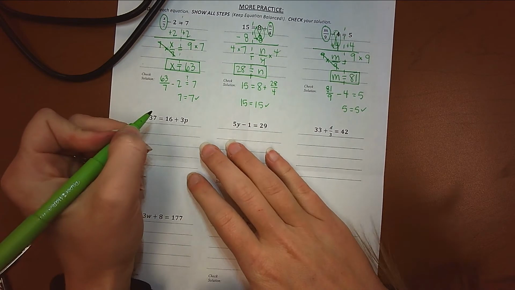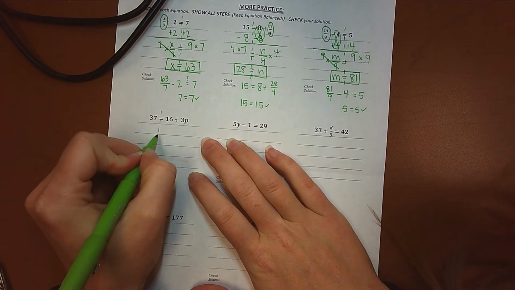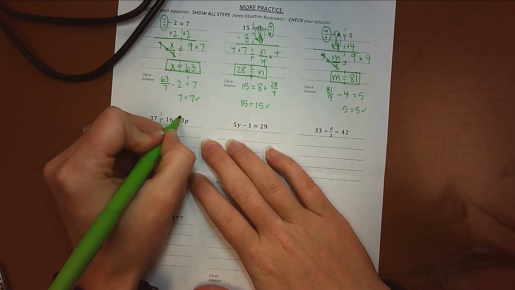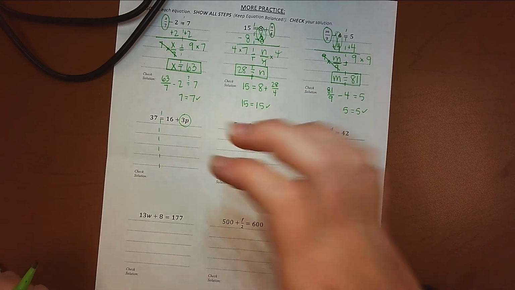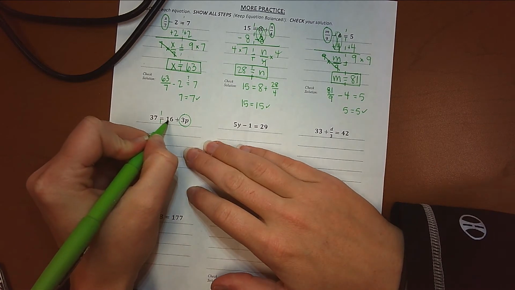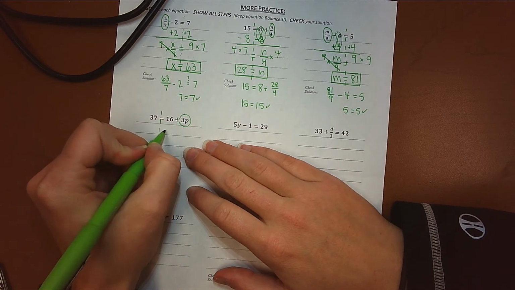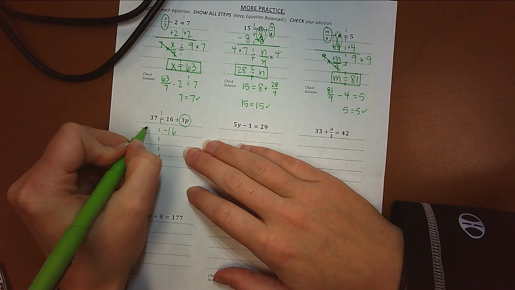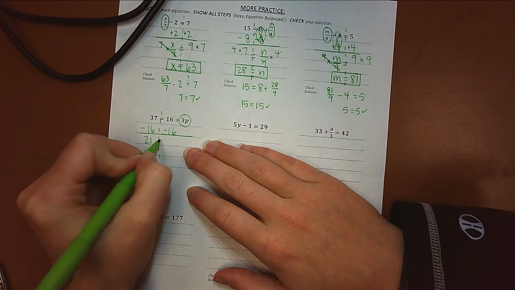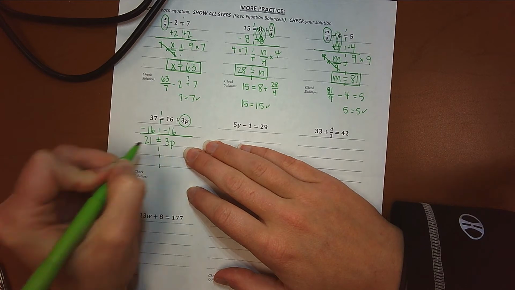So our first step is to draw a dashed line through the equal sign. We're always going to circle the term with the variable, so 3p here, and we're going to use inverse operations to get rid of everything else. So instead of plus 16, we've got minus 16, and if I do it to one side, then I must do it to the other. So I've got 21 equals 3p.